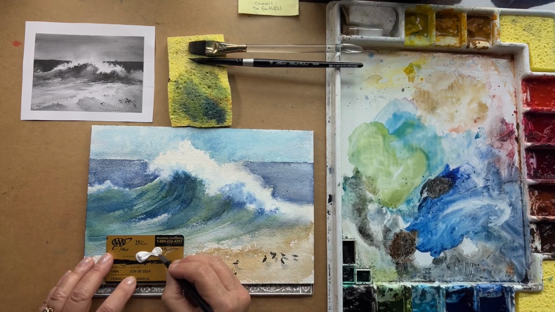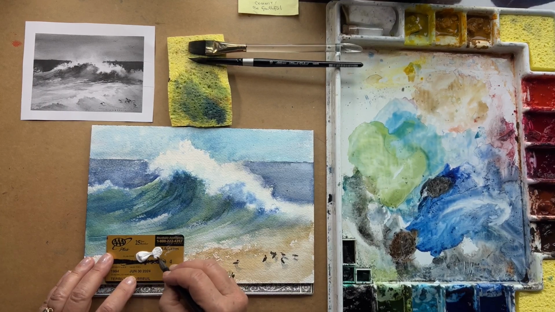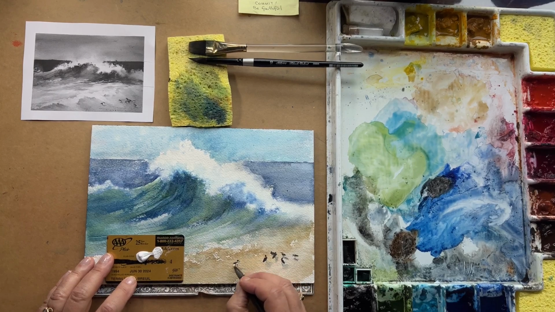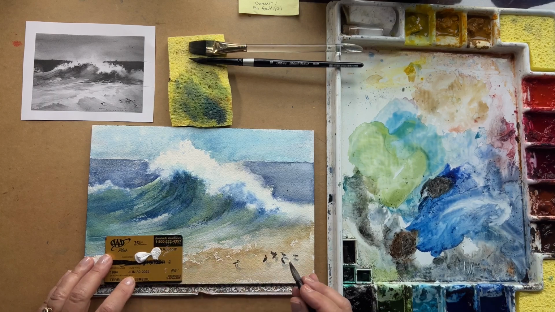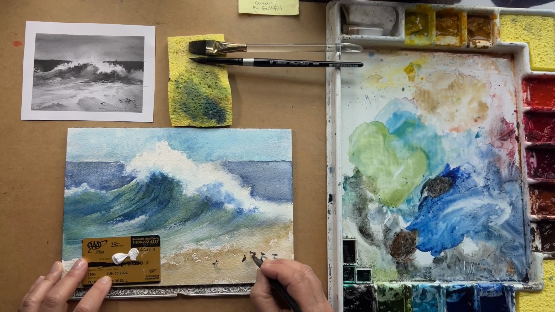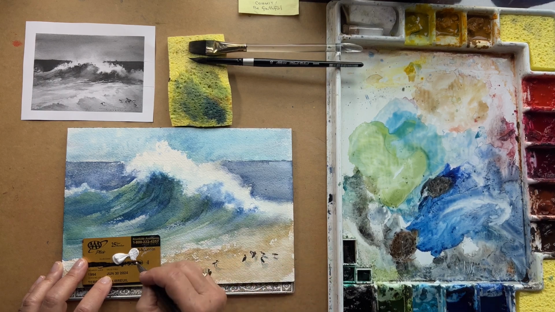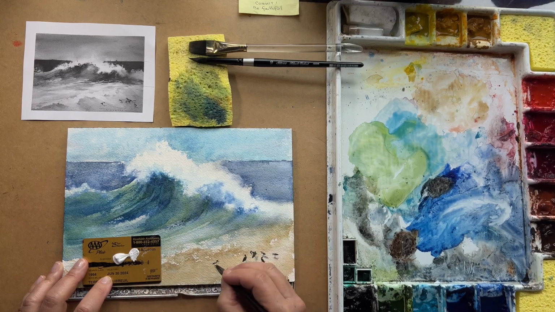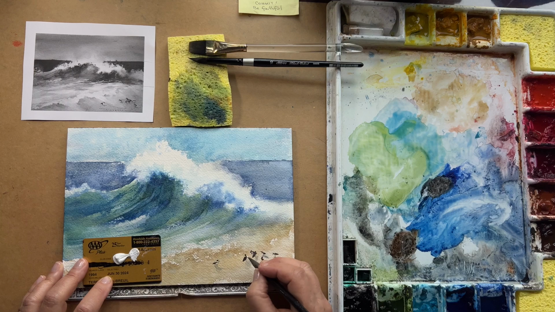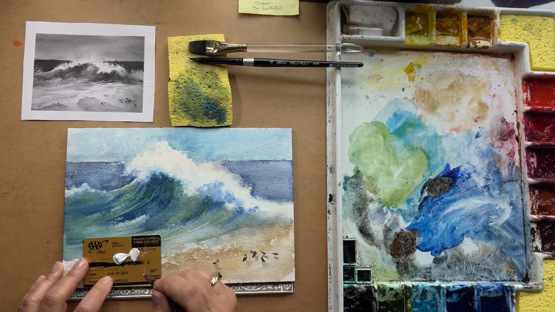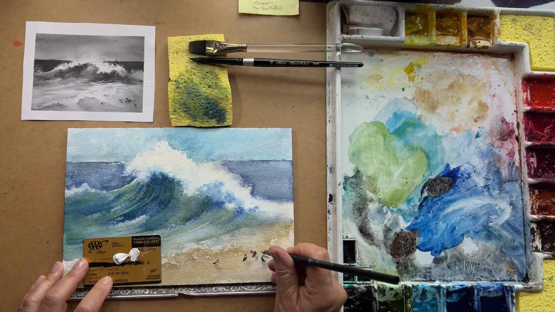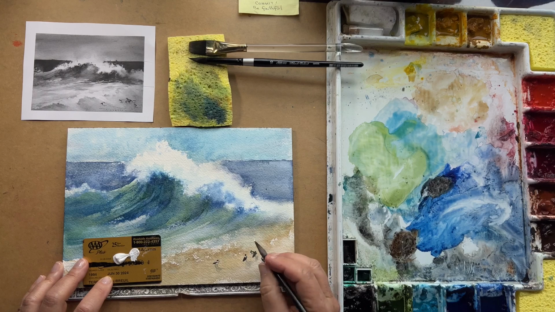So these little birds, I want some white bellies on them. But I don't want it to be too white because I don't want them to be taking all the attention. I just want to indicate here and there a little white belly and a little white ring around their neck, because that's the type of bird they are. If you mess up, just leave it alone. People probably won't even notice these little birds until halfway through their viewing of the painting.